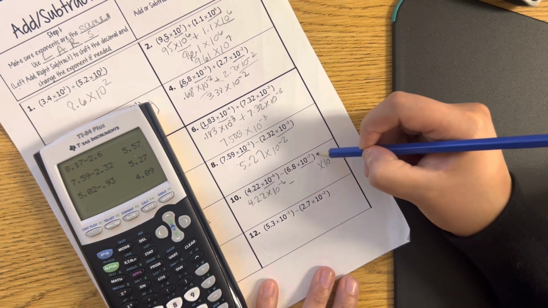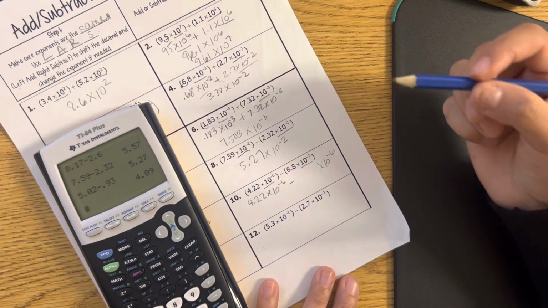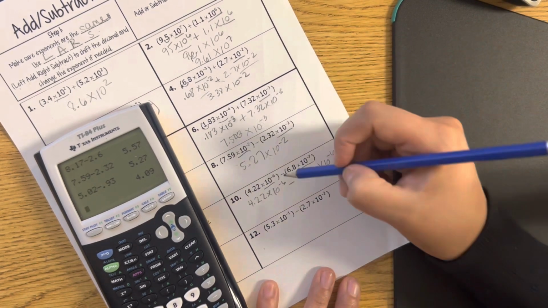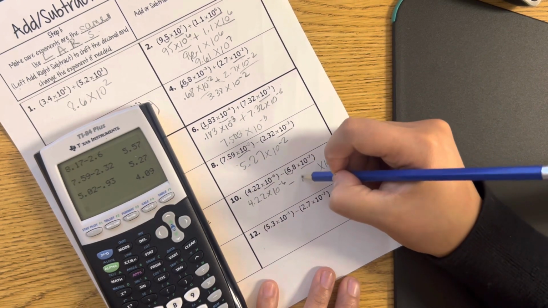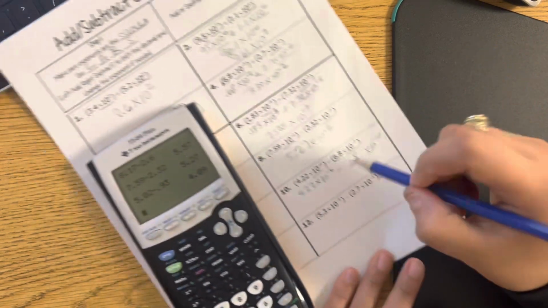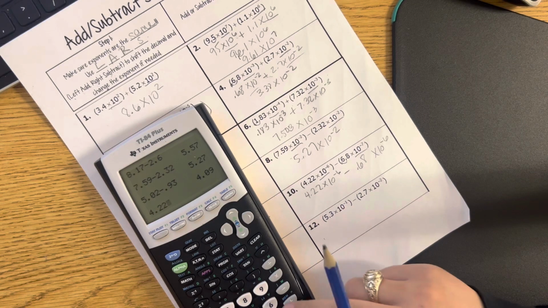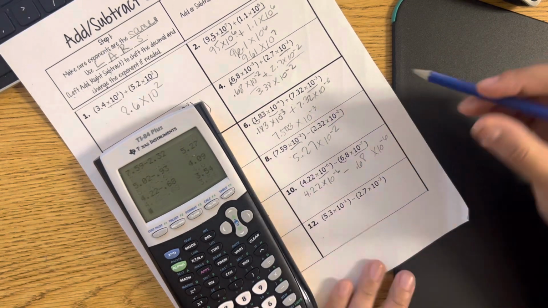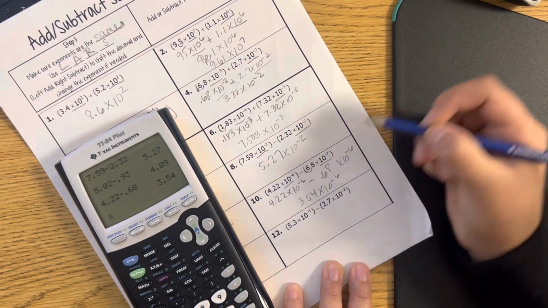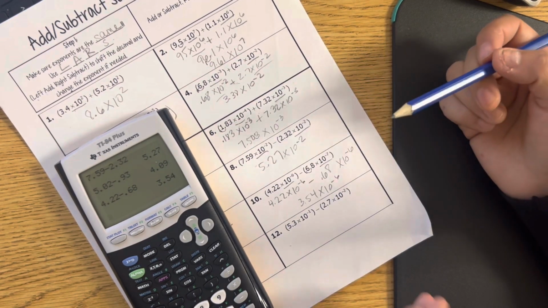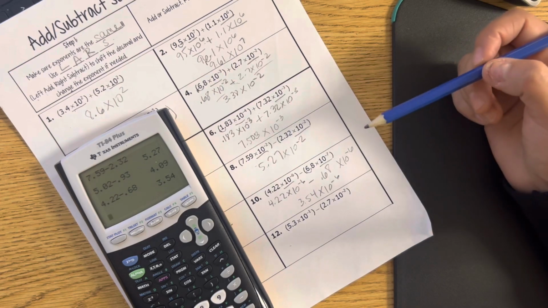Now to go from 10 to the negative 7 to 10 to the negative 6, that's adding 1, which means we're going to move the decimal to the left one, which means it's not 6.8, it's 0.68. Now I can subtract, so 4.22 minus 0.68, I get 3.54, and I have the same last name. I don't need to take an extra step because I already have the decimal between 1 and 10.